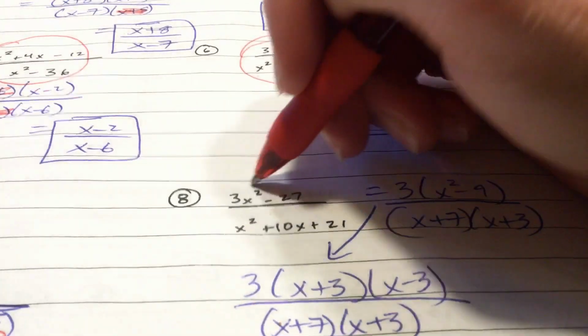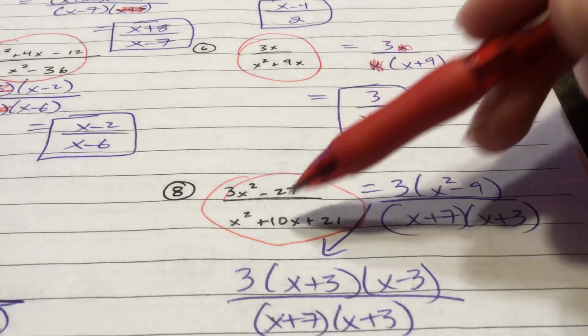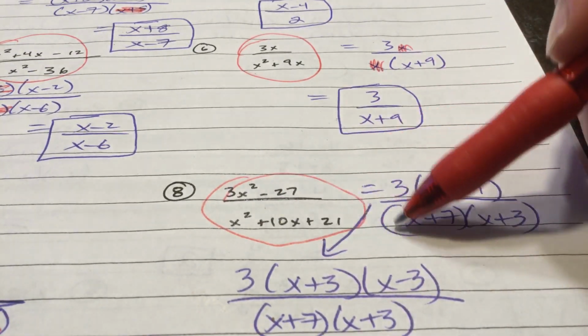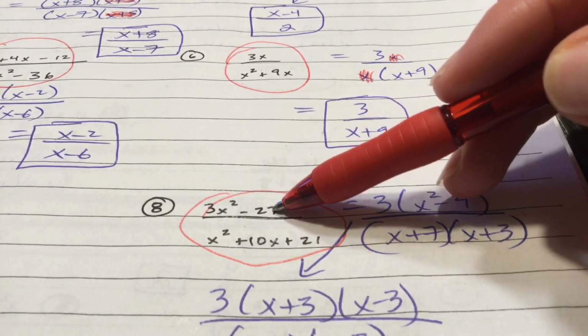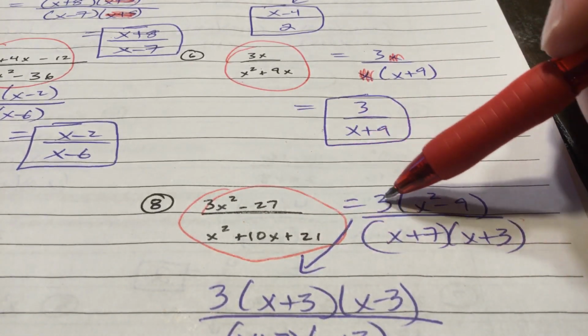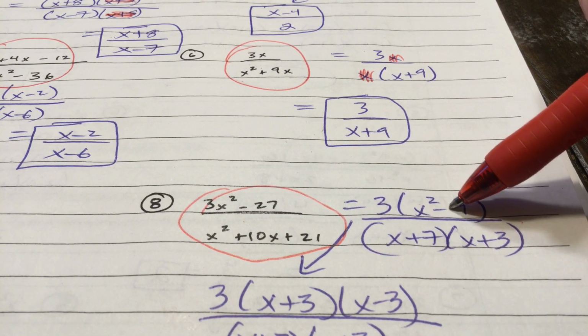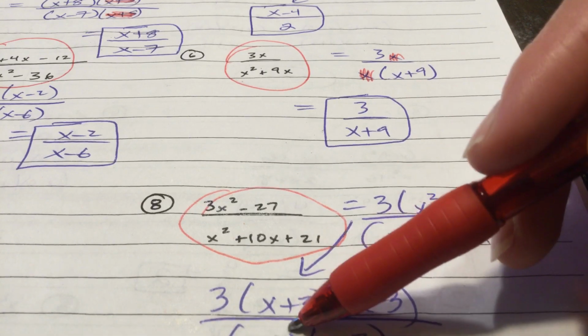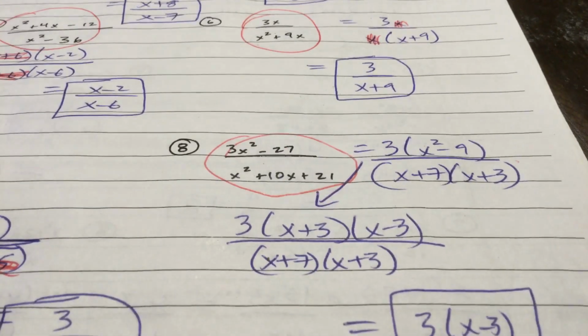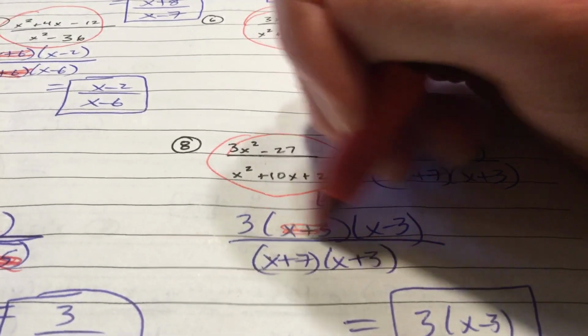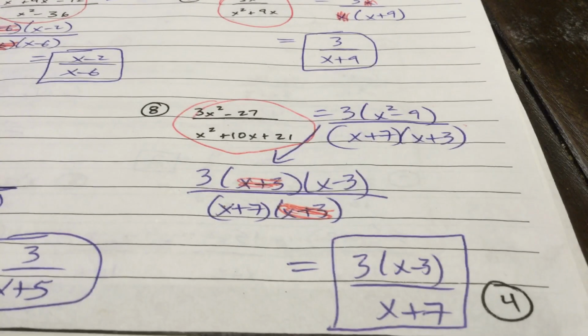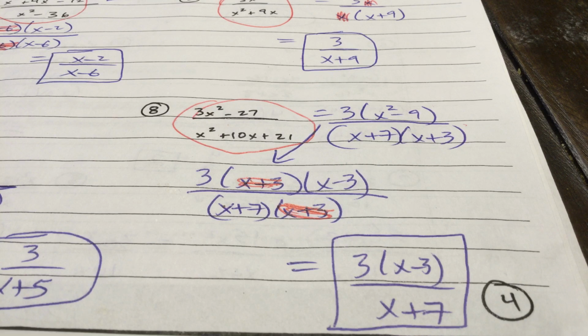8's got a little bit of work. In 8, first off, I can factor the denominator. What multiplies to 21 and adds to 10? x plus 7, x plus 3. Factor out the 3 that they have in common in the numerator there. 3x squared minus 9. Well, x squared minus 9, that's the difference of 2 perfect squares. That factors to x plus 3, x minus 3. Remember, the 3's on the outside there. And I can cancel the x plus 3's. Down below, you'd have x plus 7. Up above, you would have 3 times x minus 3. That is page 4. Here comes page 5.